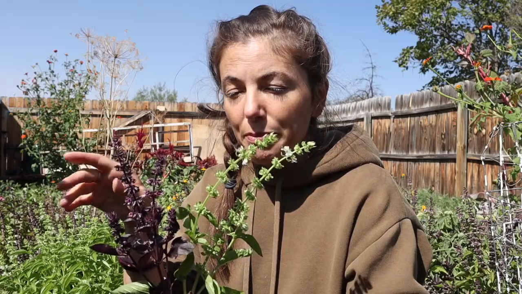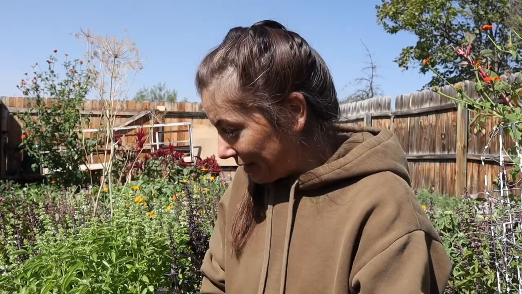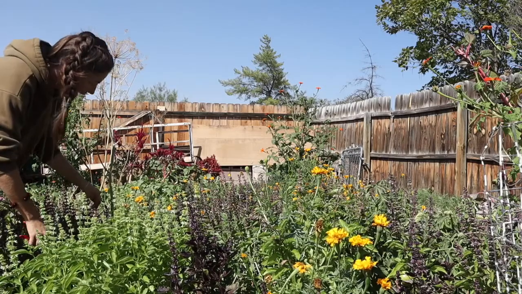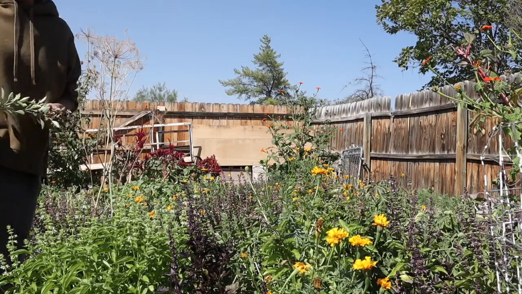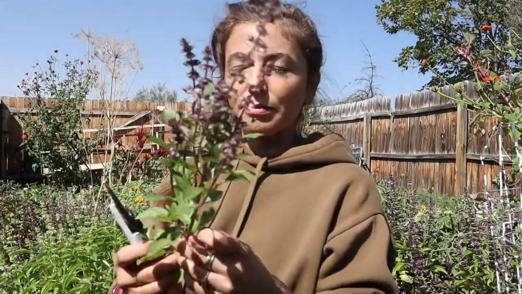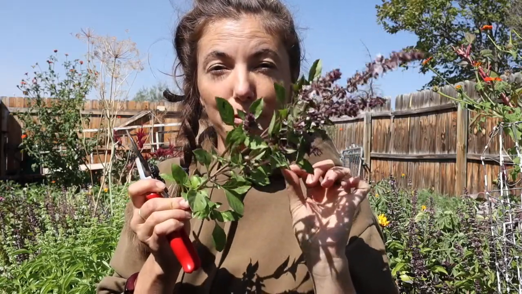Because they're the same genus, they're different species of basil, but they can cross-pollinate. So then what happens, I'll pick a plant variety for you. What happens with this process is that I get a very unique, distinct type of basil.